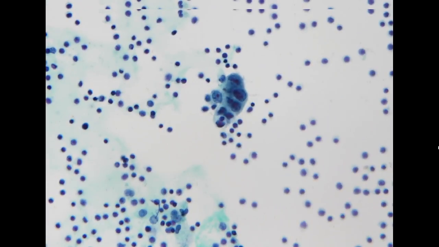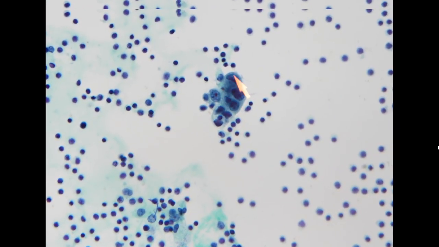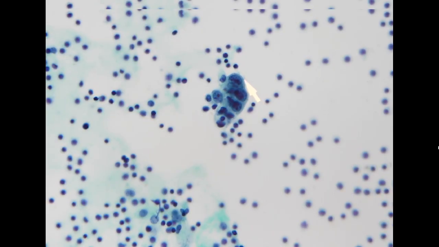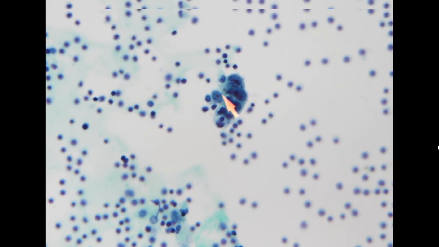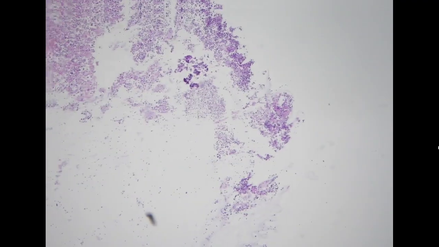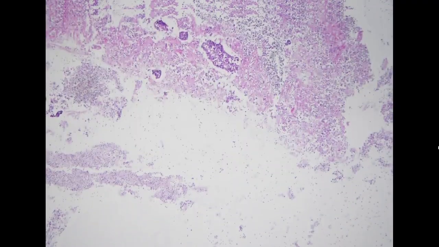Again, in this cluster, you can appreciate a very tight glandular three-dimensional structure with a luminal border. So this is consistent with adenocarcinoma with high-grade nuclear atypia. The history is gastric cancer, but the cytomorphology is not very specific for gastric cancer. We can only tell that this is high-grade adenocarcinoma.